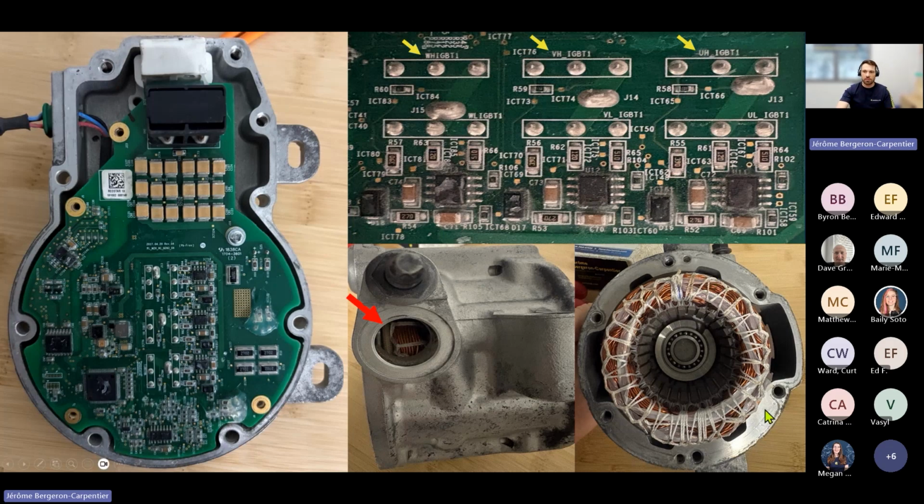As we can see here, we do have our stator. Here, that's the PCB board. But if you zoom in, you can see those three phases, so the W, the V, and the U. And those are all the IGBT transistors that are going to be creating that three-phase for the motor itself.